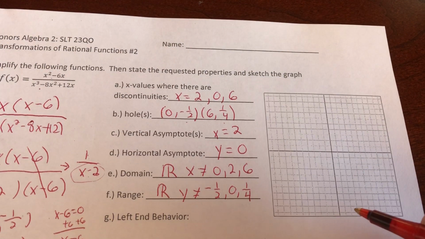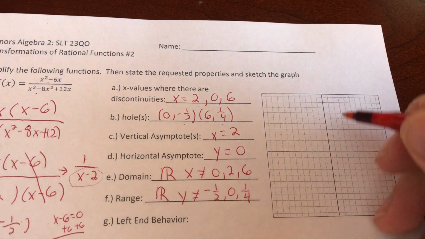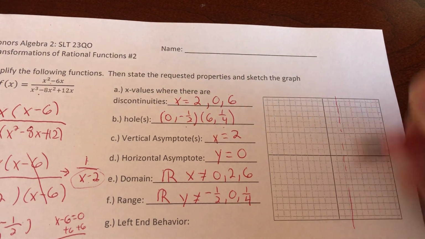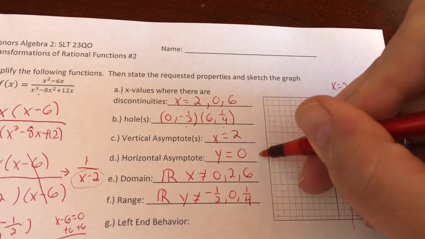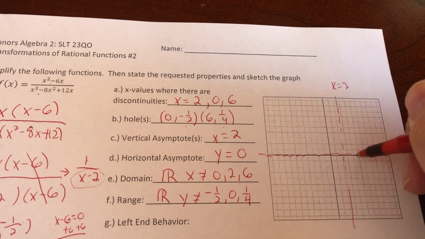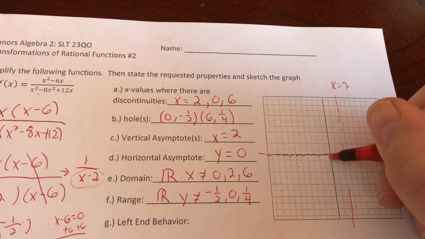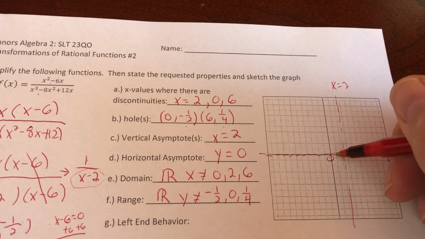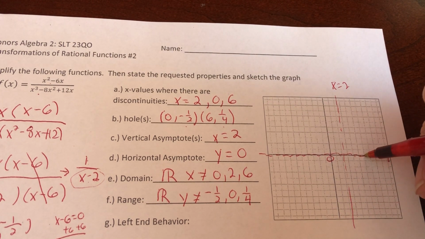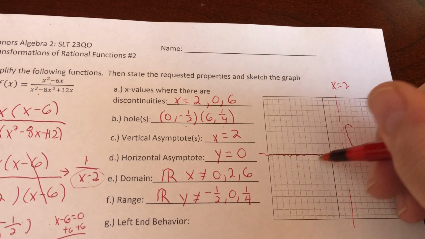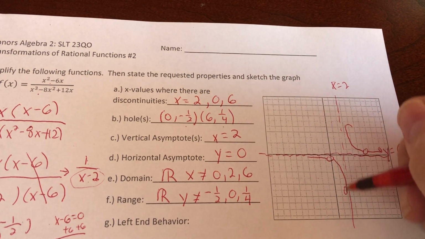Now in terms of graphing this, we had a vertical asymptote at x equals 2. I'm just going to dot that in. Make sure you're always labeling your asymptotes. We have a horizontal asymptote at y equals 0. At (0, negative 1/2), we have a hole. And at 6, 1, 2, 3, 4, 5, 6, 1/4, we have a hole. So we know what quadrants we're in because the holes exist in those quadrants. So these are our graphs.